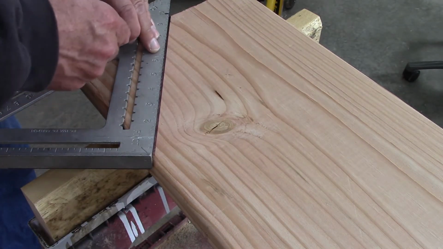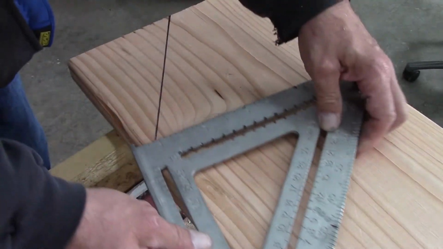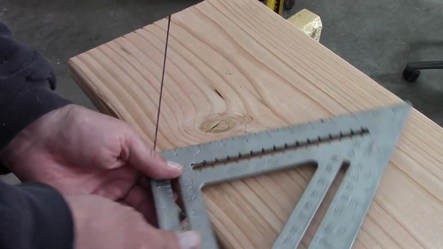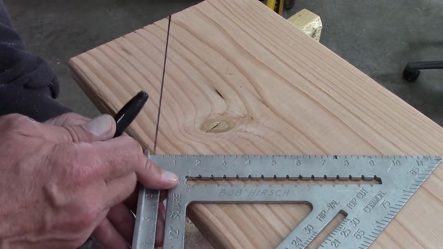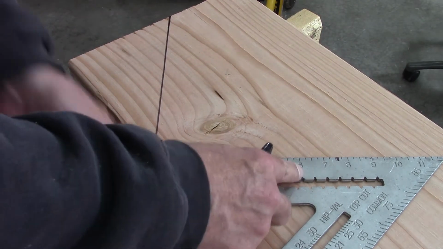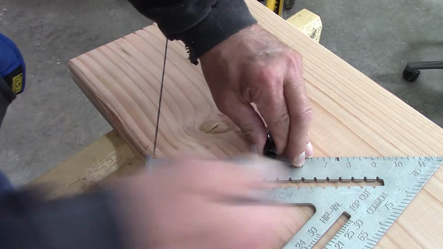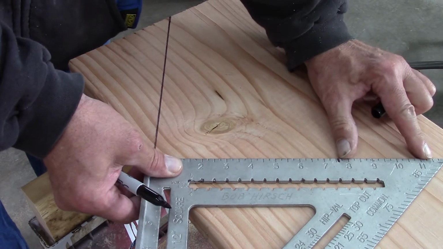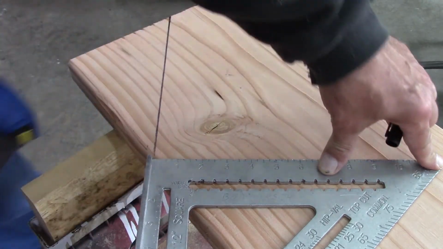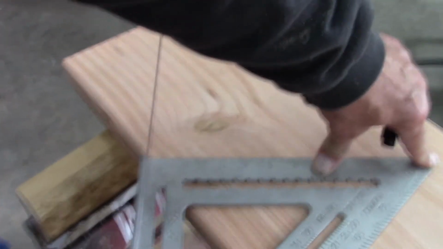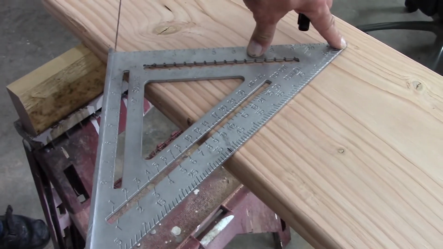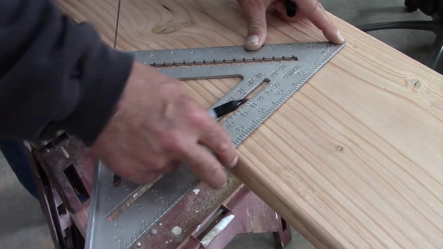Okay. And then I flip it over. Line up the next one. As you can see there.